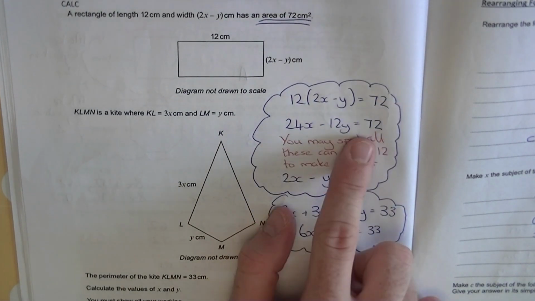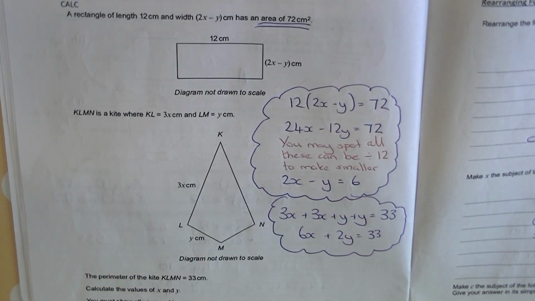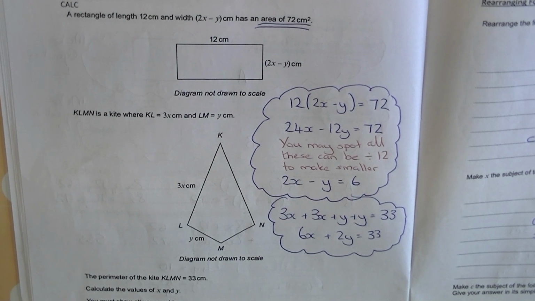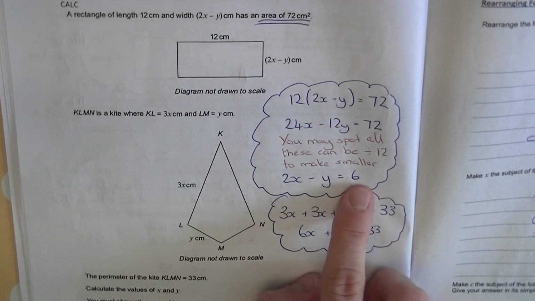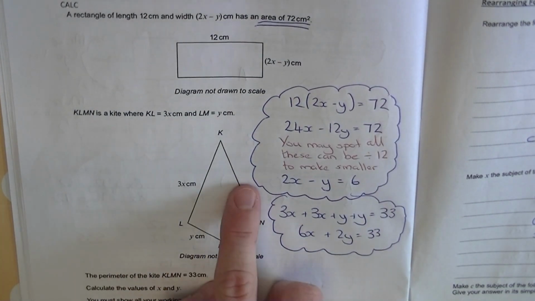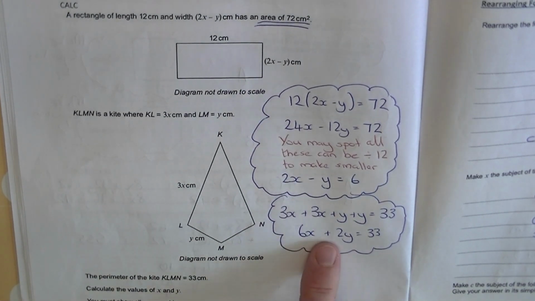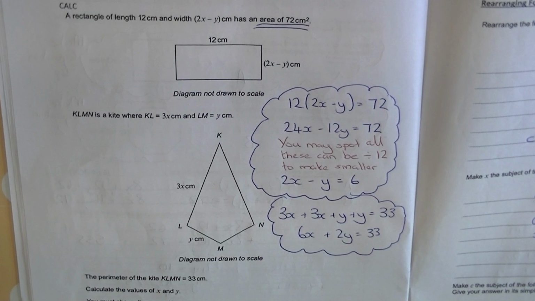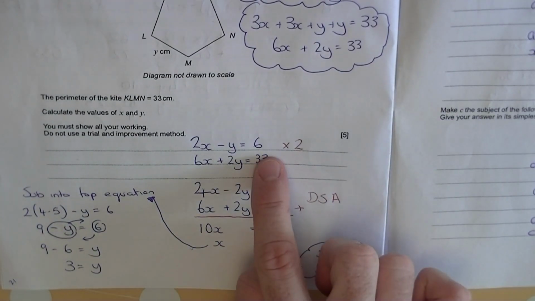Right? Now you could have gone along with that and it would have worked, but if everything can be divided by a certain thing, in this case they can all be divided by 12, do it. Okay, so this, divide that by 12, and that becomes 2x minus y equals 6. And this one, it tells me the perimeter is 33. So 3x add 3x, 6x. Y add y, 2y. And altogether, 6x add 2y is equal to 33. There are my 2 simultaneous equations.